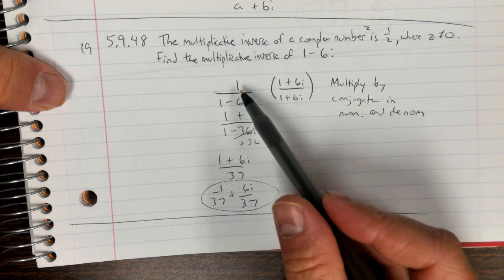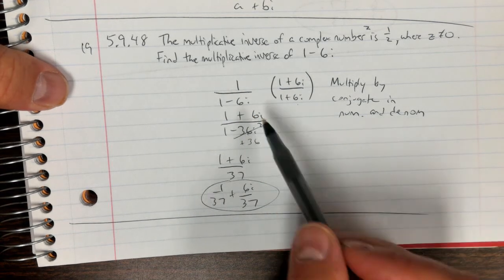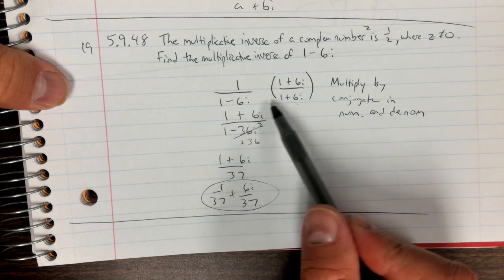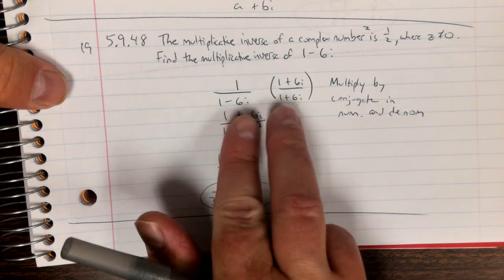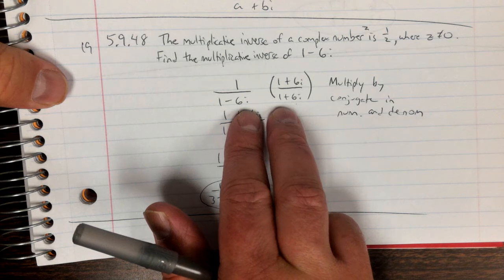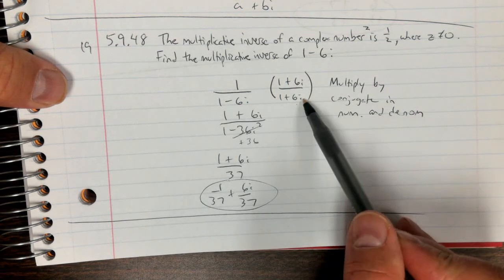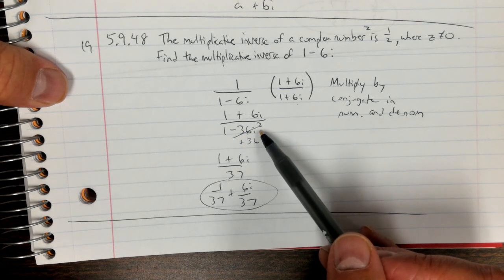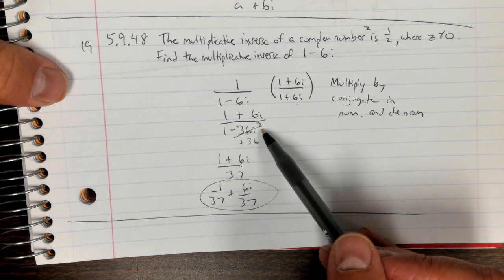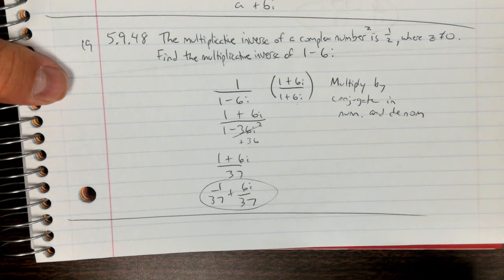So then you're just doing 1 times everything, so that's just 1 plus 6i. And then 1 times 1 is 1. Your outside 6i and inside negative 6i cancel. And then you have negative 6i times 6i is negative 36i squared. So again, when you're doing FOIL, your middle term cancels when you have negative and positive.